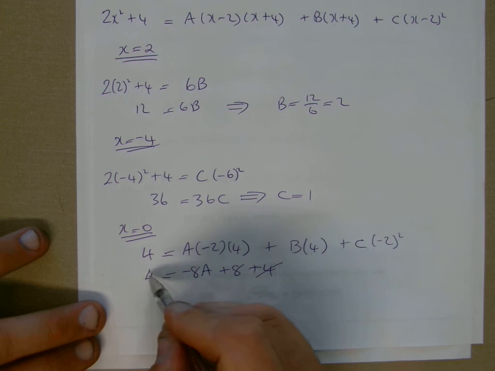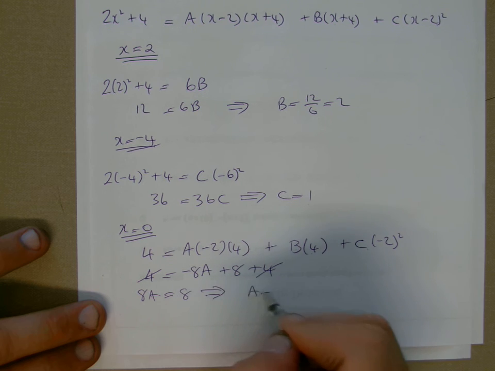What's nice is that 4 cancels with this 4, and you end up having 8A equals 8, which implies that A is equal to 1.